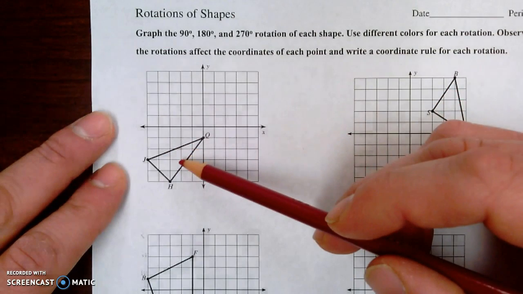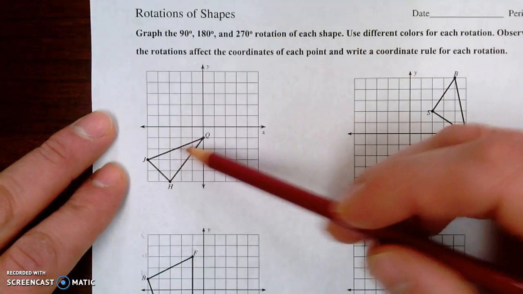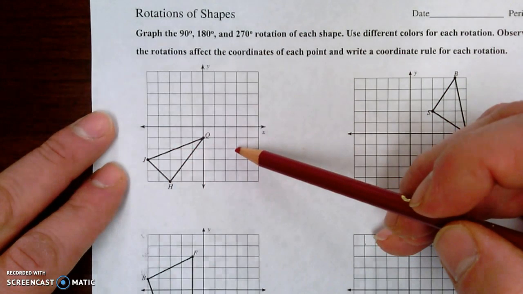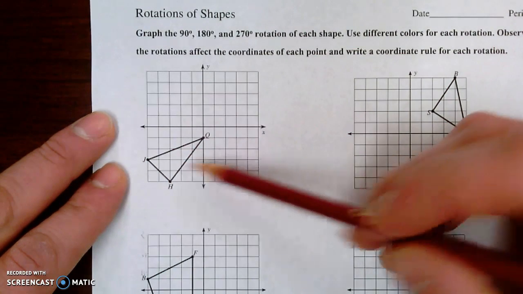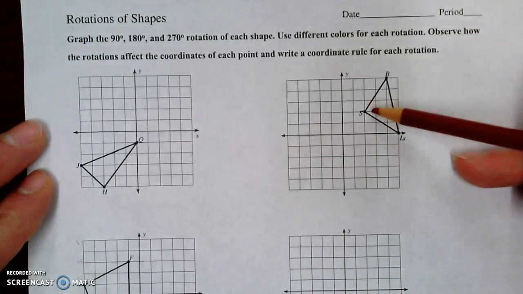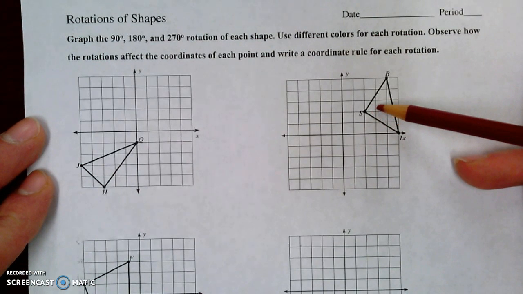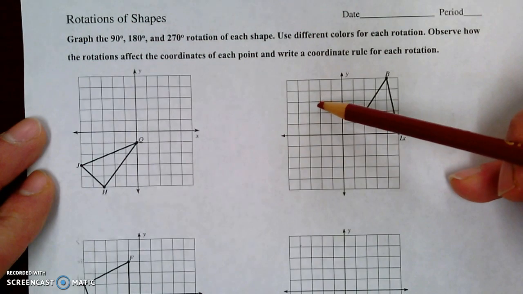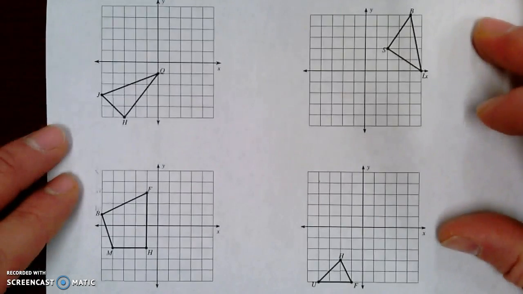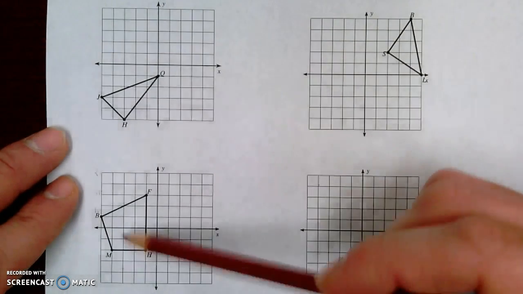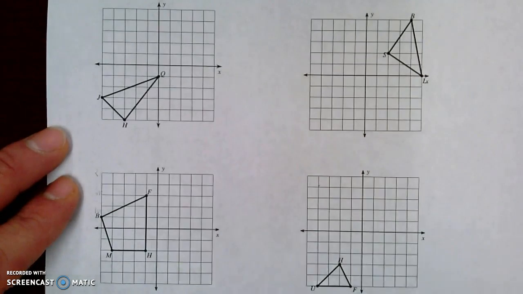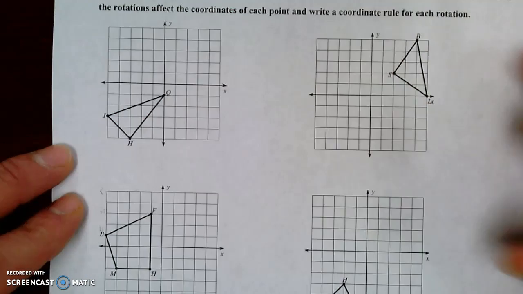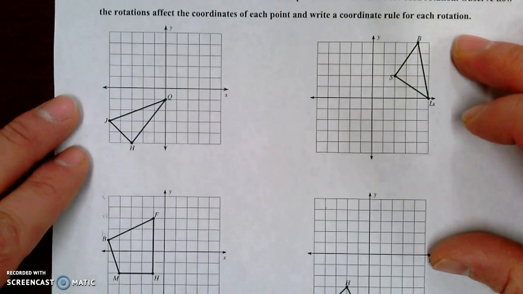So a 90 degree rotation takes this shape here and rotates it into the next quadrant over. So it goes from 3 to 4. This shape here, the 90 degree rotation, would take it from 1 to quadrant 2, and so on. Well, this one, of course, straddles 2 quadrants, but anyways, always counterclockwise for our purposes.